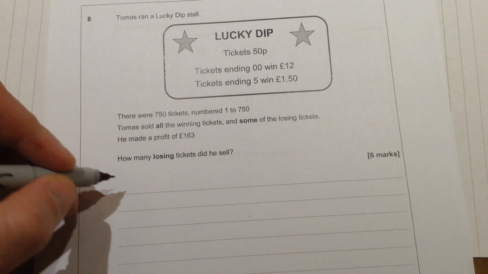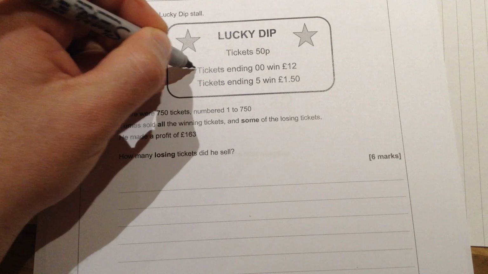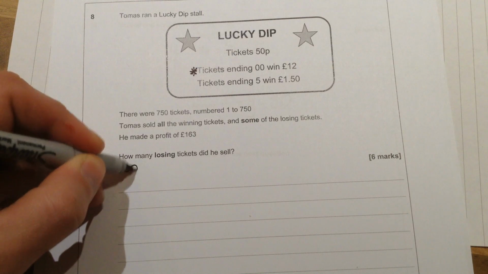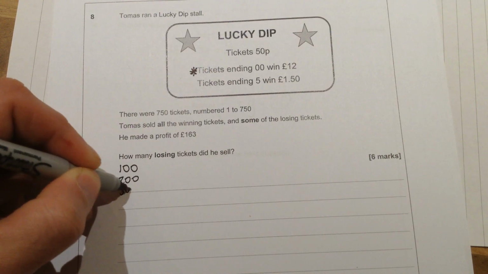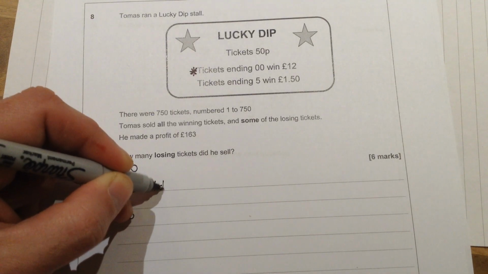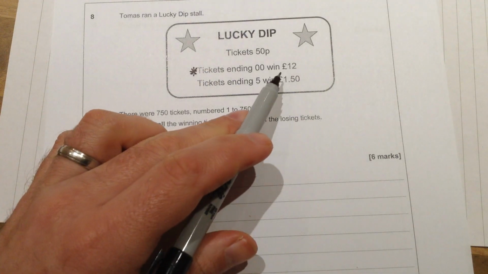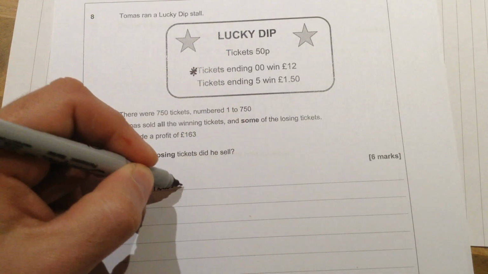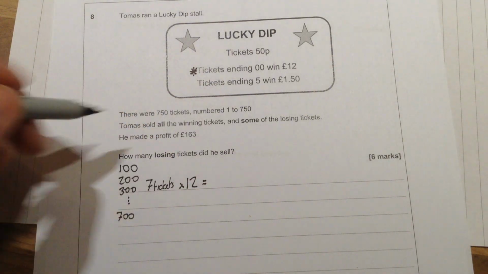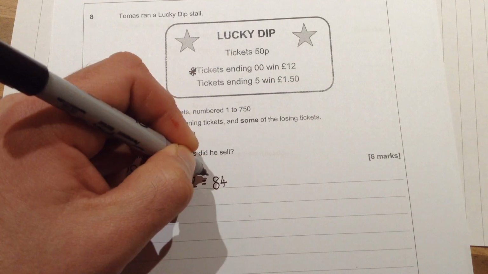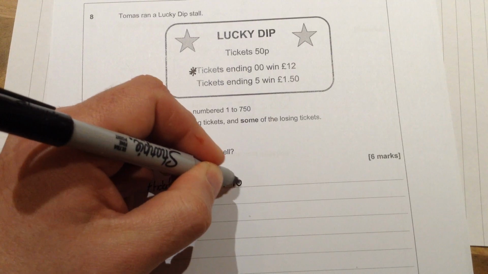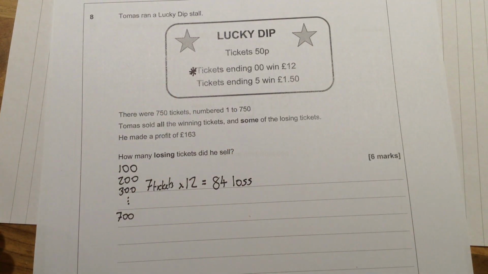So what we need to do is as follows. If we start with the tickets ending in 00, well there's 7 of those altogether. So there's tickets for 100, 200, 300 and so on up to 700. So there's 7 tickets. Each of those we've had to pay out £12. So 7 times 12. Don't forget it's a calculator paper. We do 7 times 12, which is £84. Now that's money that Thomas has given away for the prizes, so we have lost £84.